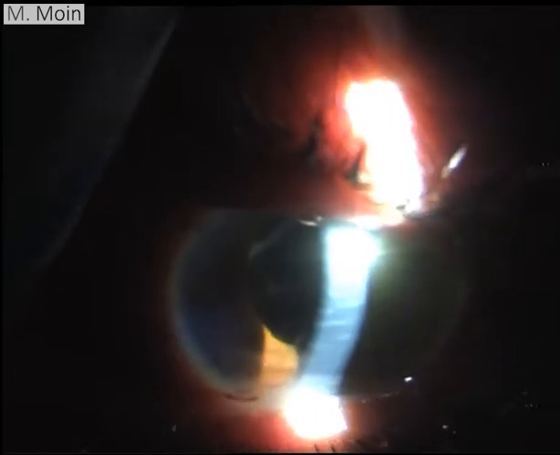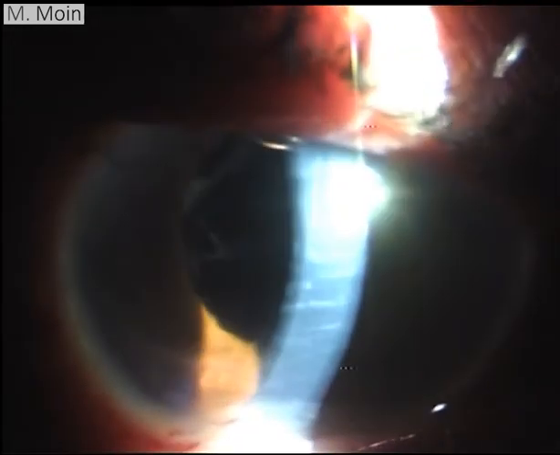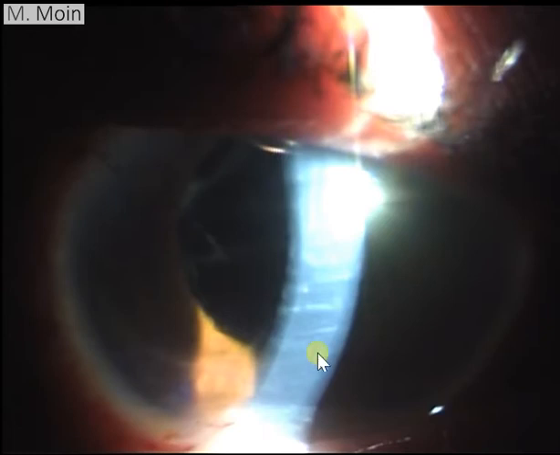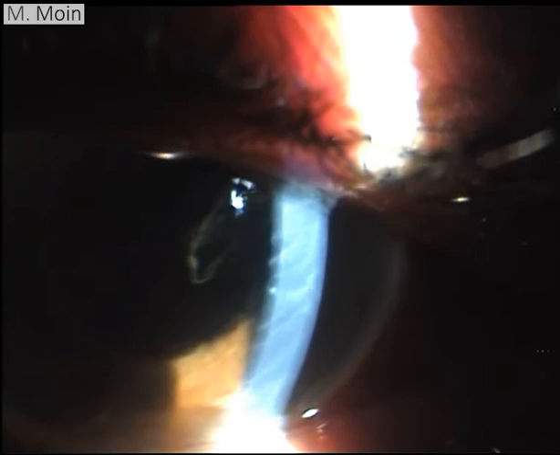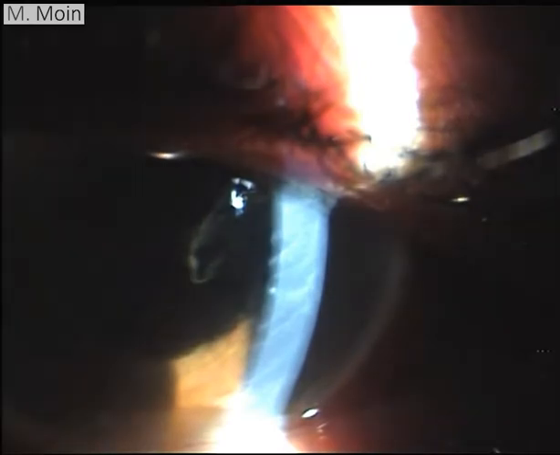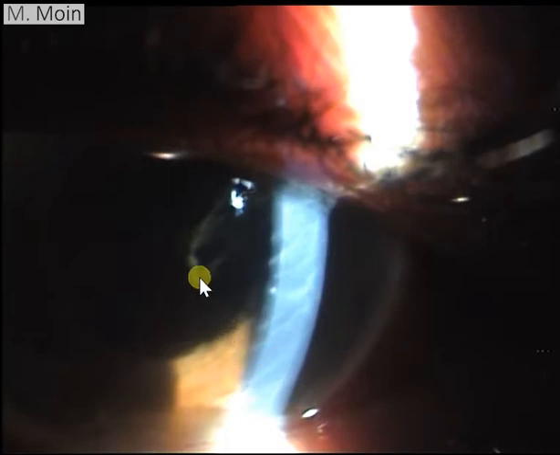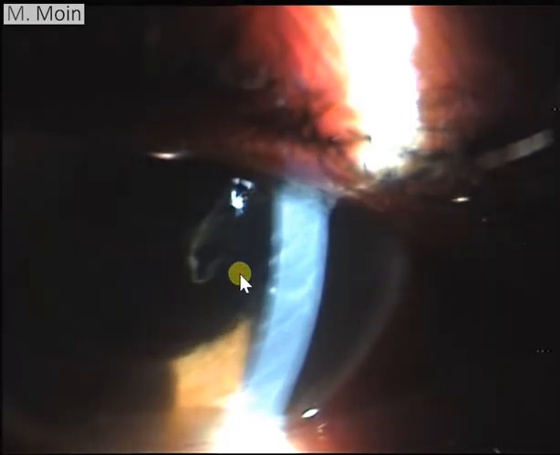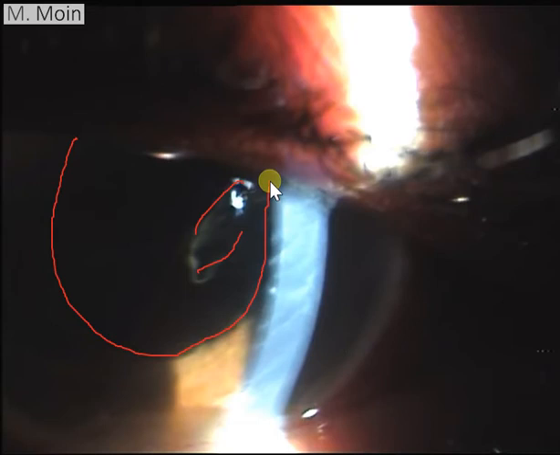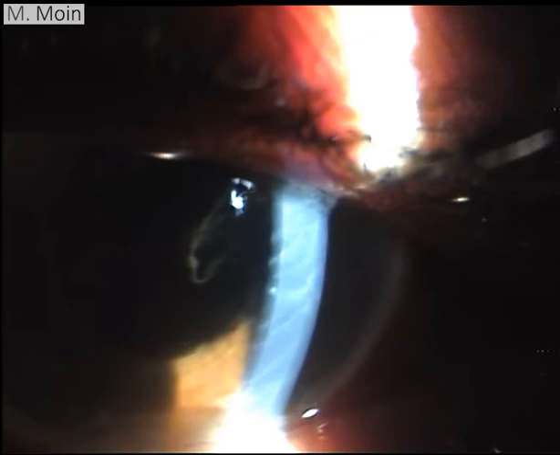Let's see. So this is the patient. Go on to higher magnification. Now you can see this horizontal striate keratopathy over here. And in the pupil, you can see there are some strands over here. This is the strand in the pupil. So the patient was actually aphakic. So the pupil is mid-dilated or probably less than mid-dilated, but the pupillary area is more of jet black in appearance in this area. So this is something which you have to see in these cases.